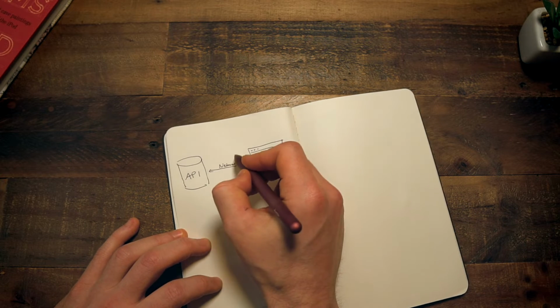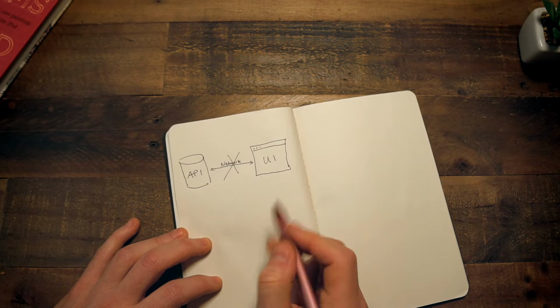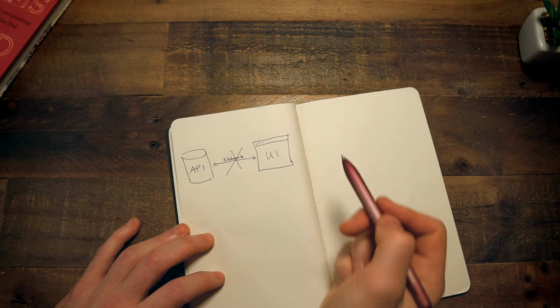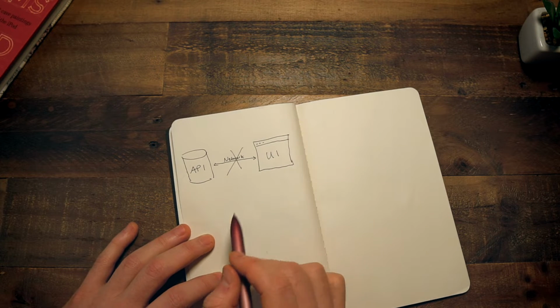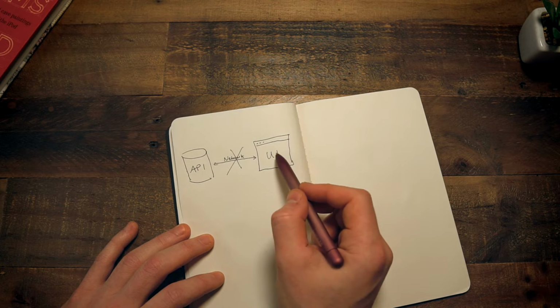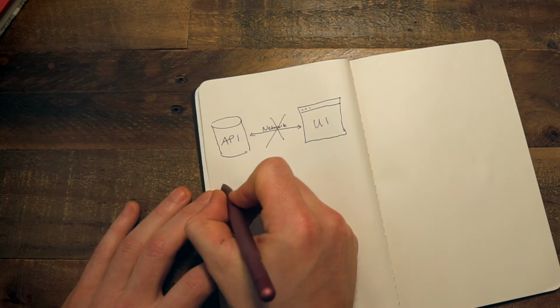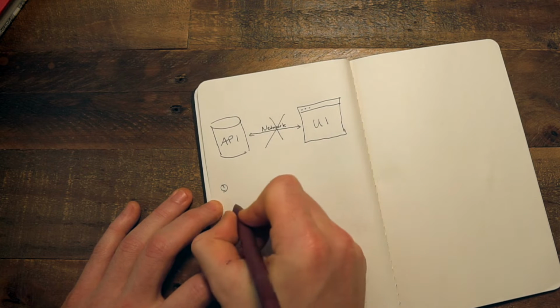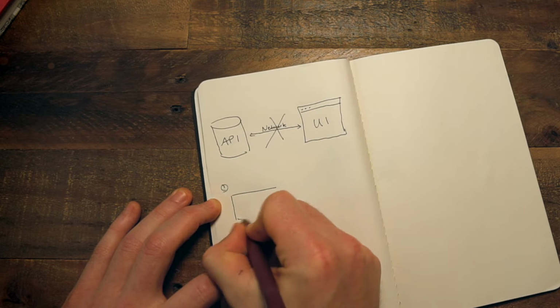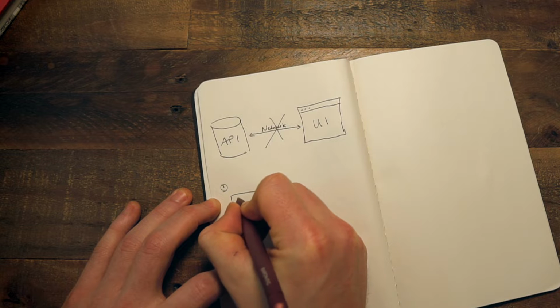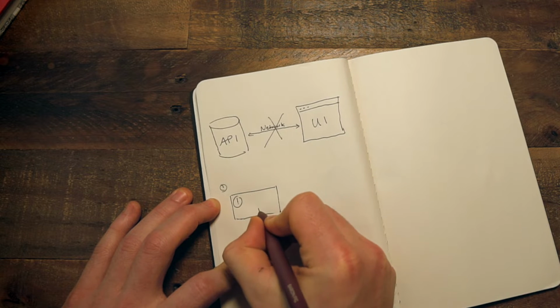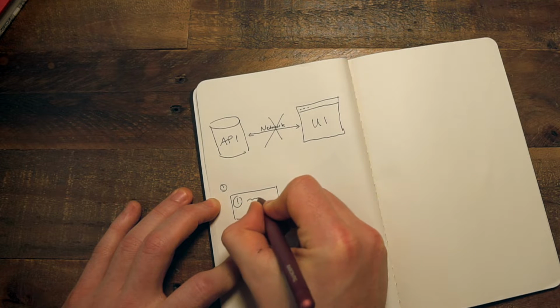But what happens when the network goes down? Let's say our user hops on the subway and they lose their network connection. Well, now we have a decision to make in the UI, right? And we can basically do one of 2 things. The first thing we can do is show them a dialog that says, there's been a problem, we don't have the internet, and you're gonna have to come back later and try again.